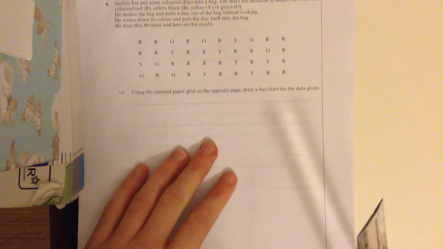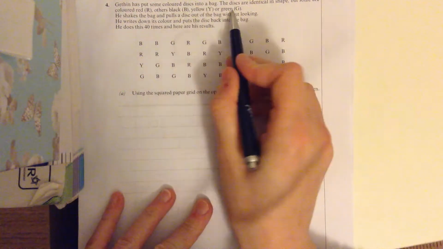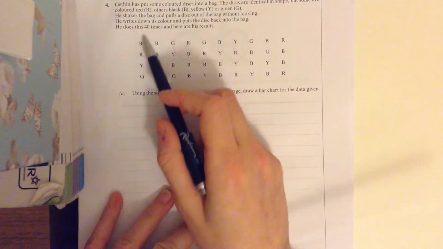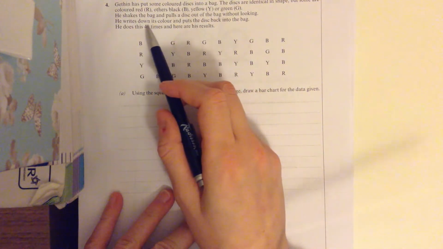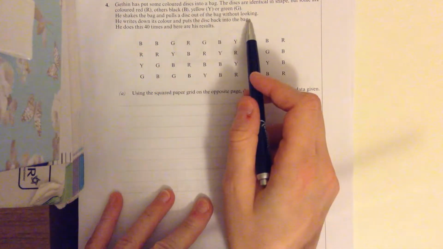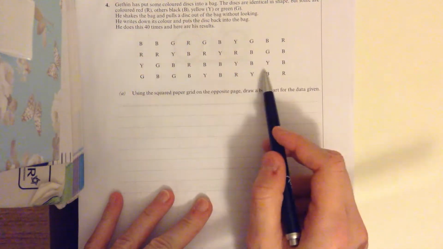Okay, question 4. Gethin has some coloured discs in a bag. Okay, you've got red, black, yellow or green. He shakes the bag, pulls out a disc without looking and notes the colour. These are all the ones he pulls out. On the squared paper below, draw a bar chart.